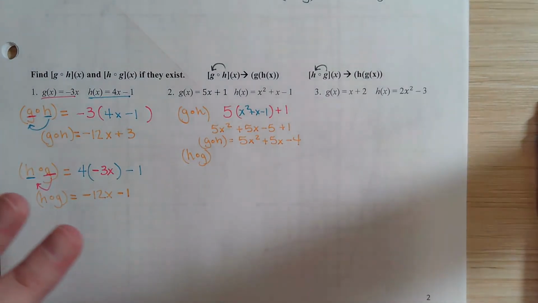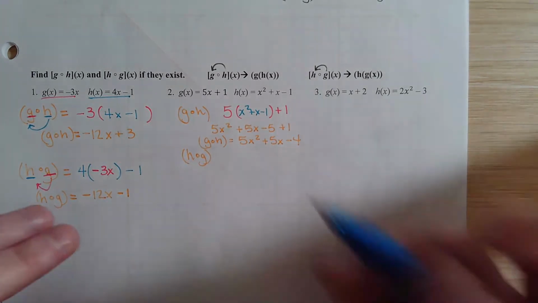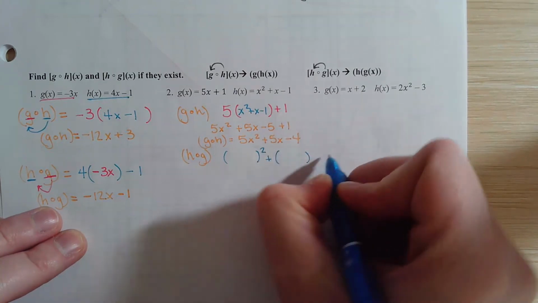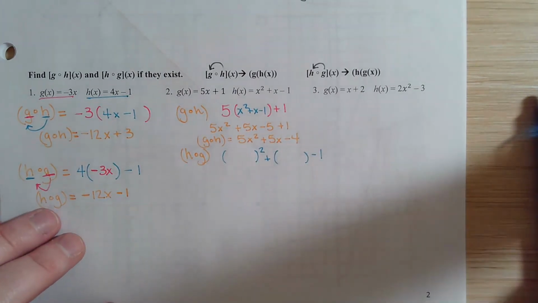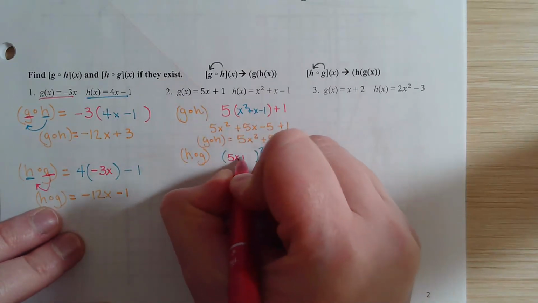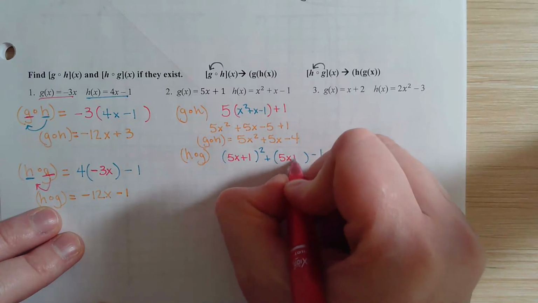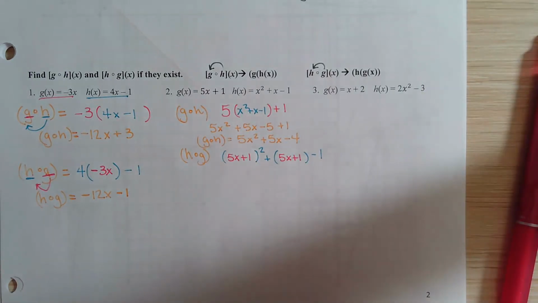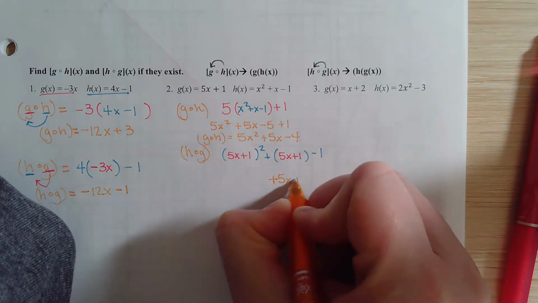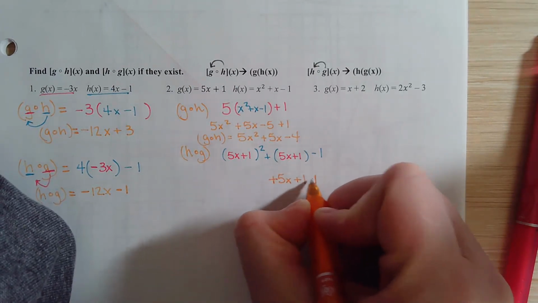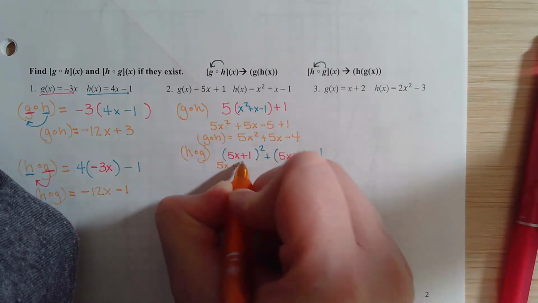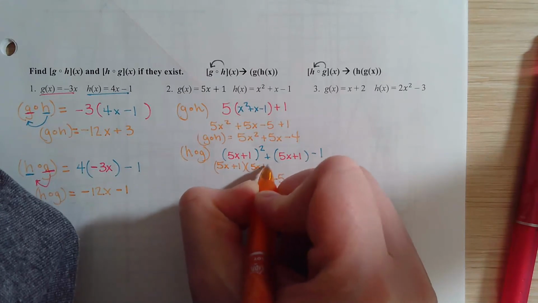So on the next one, same thing, but there's more x's. So I have an x squared plus an x minus a 1. Where I have x squared, I'm going to plug in g of x. So I have 5x plus 1, 5x plus 1. And I'm going to simplify the second part here. I have no distribution, so this is going to be plus 5x plus 1 minus 1. And then this here, I actually got to take 5x plus 1 times 5x plus 1.